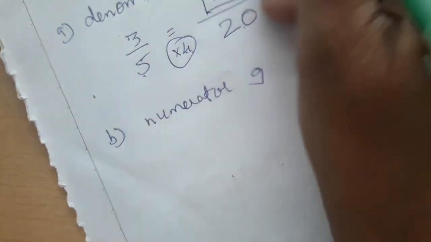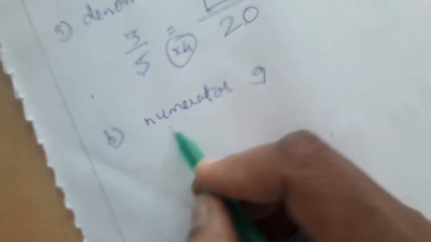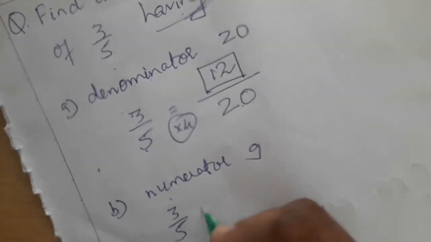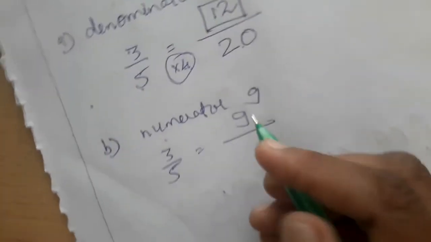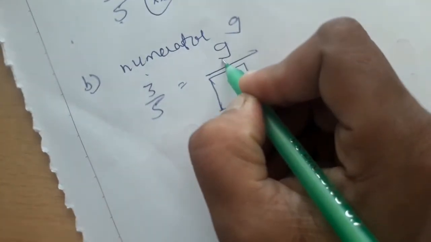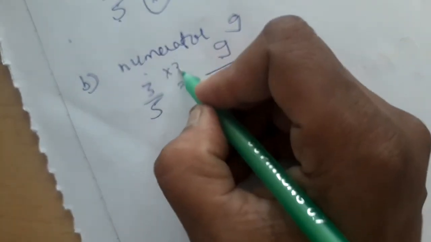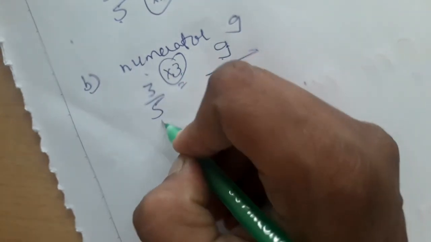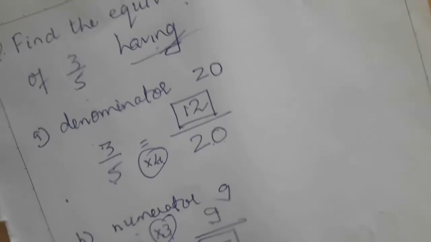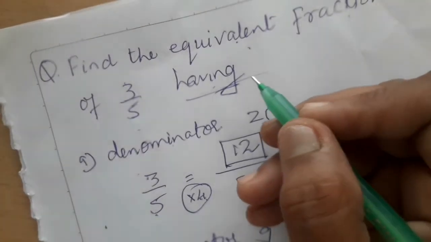Say you are given say numerator 9. Find the equivalent fraction of 3 by 5 having numerator 9. So again I need to write 3 by 5 and numerator I want it as 9. So here 9, how can I get from 3? 3 3s are 9. So 5 3s are 15. Write it over here.